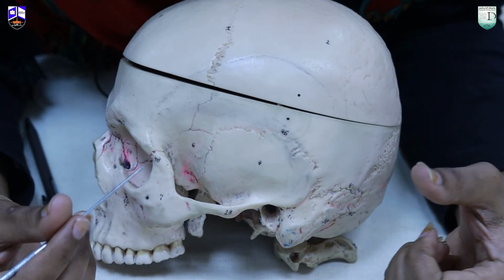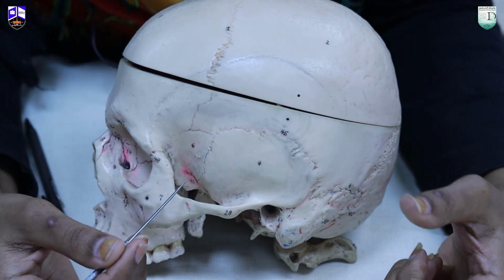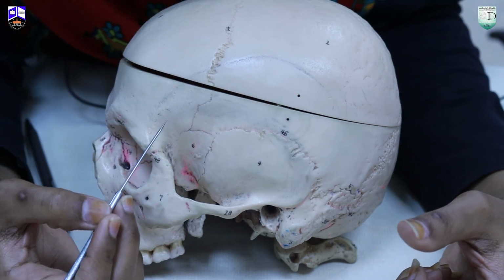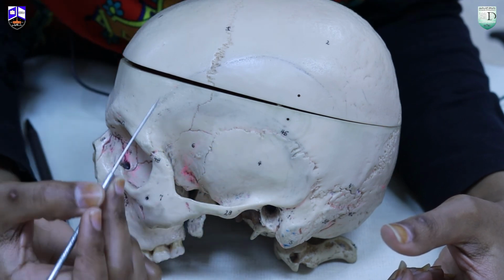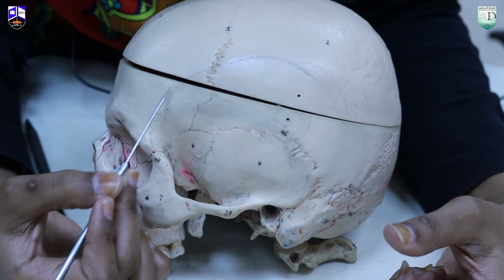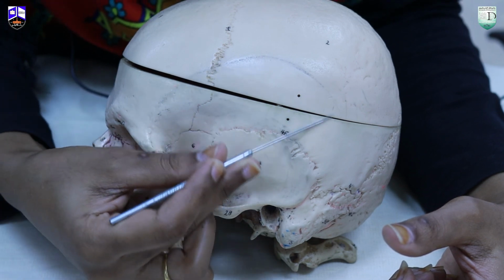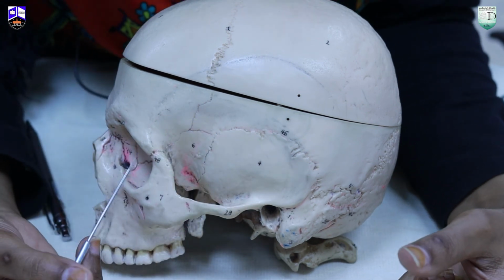This fossa is occupied by the temporalis muscle, which originates from the inferior temporal line, and it's covered by a tough fascia, the temporalis fascia, which originates from the superior temporal line.